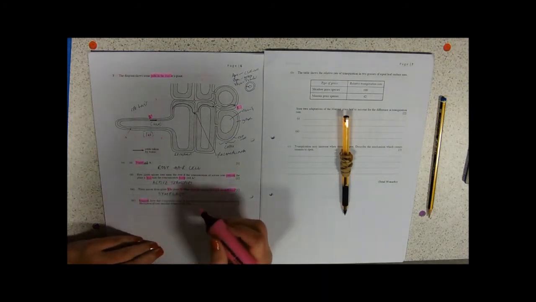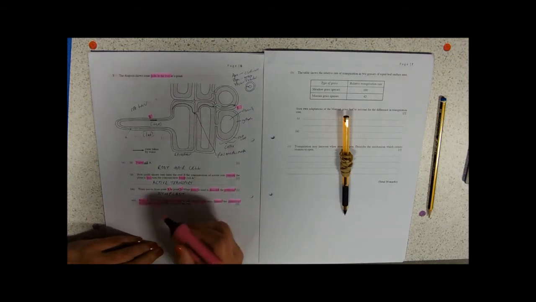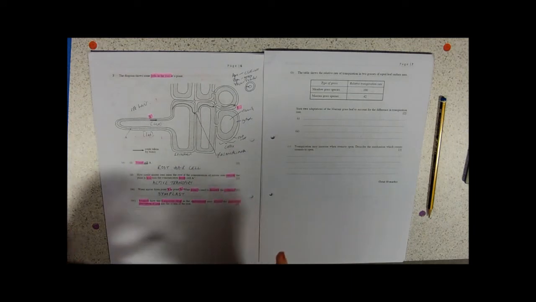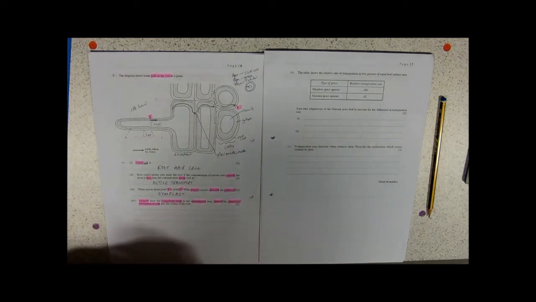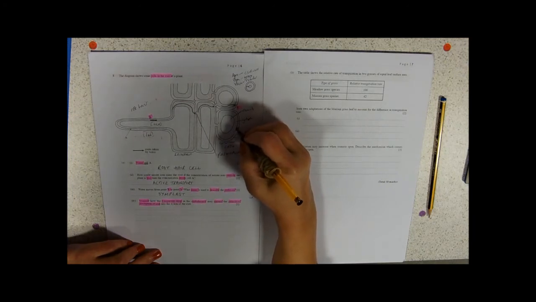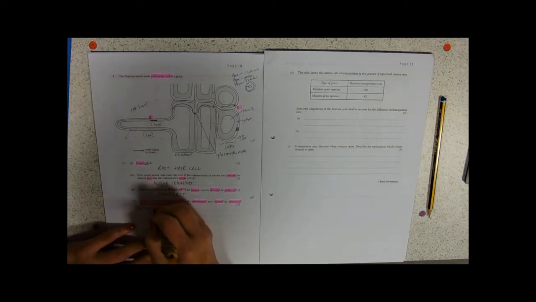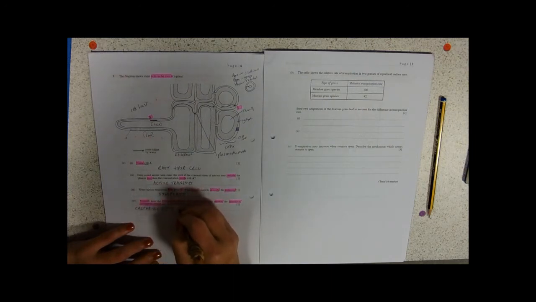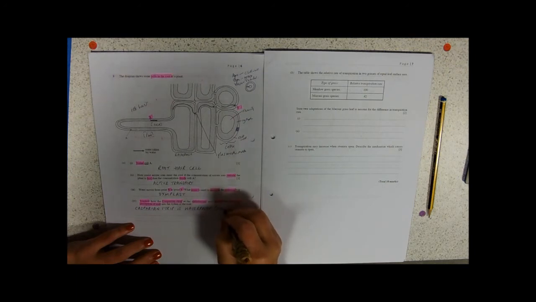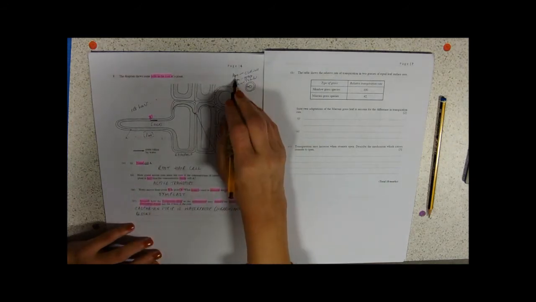Suggest, oh I hate suggest questions, how the Casparian strip in the endodermis ensures selective absorption of ions. So selective absorption, I'm thinking I need to talk about protein carriers, but what's this Casparian strip got to do with it? The Casparian strip is that bit in the cell wall of the endodermis. What I know about it is that it is waterproof because it's made of suberin, and blocks the cell wall pathway, the apoplast pathway.